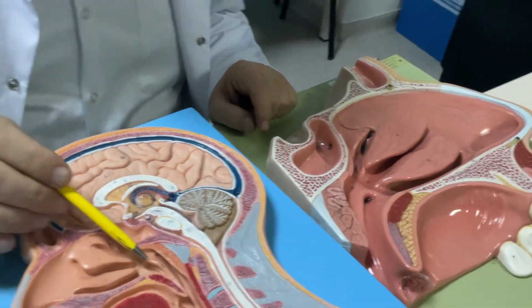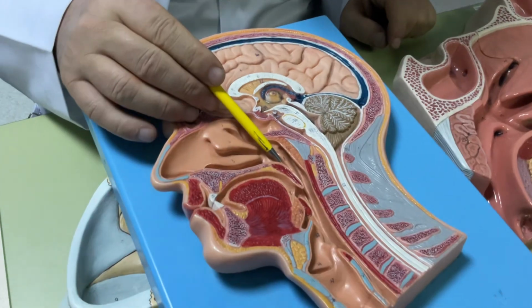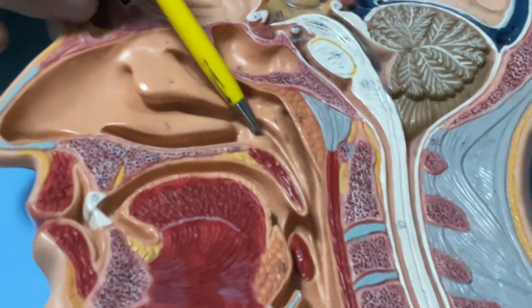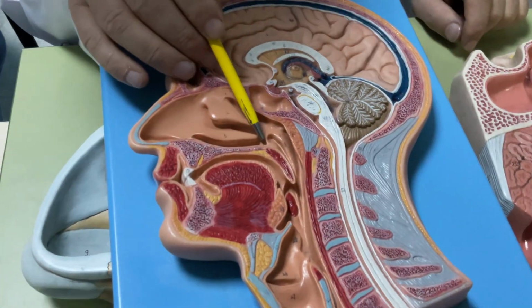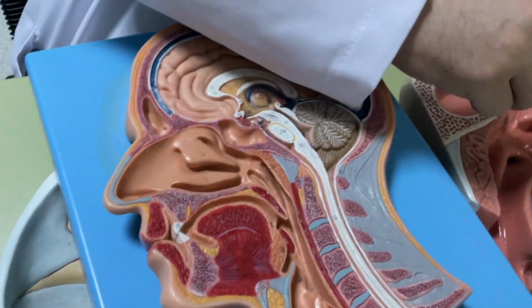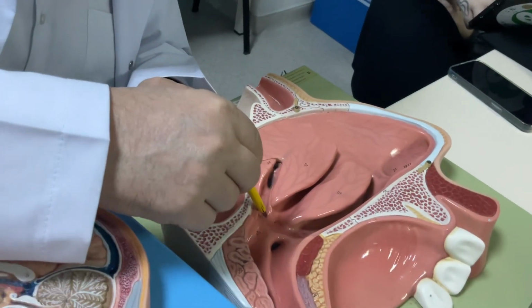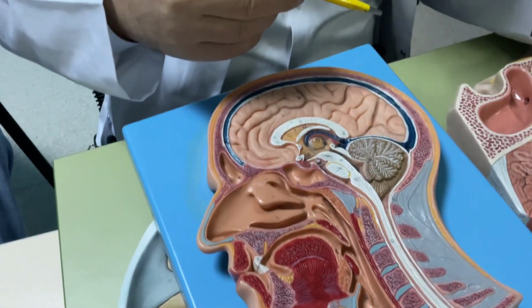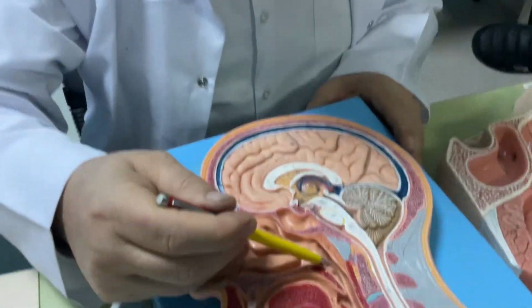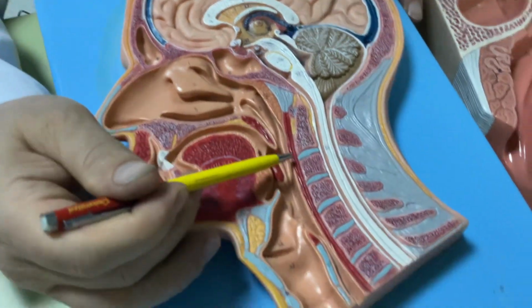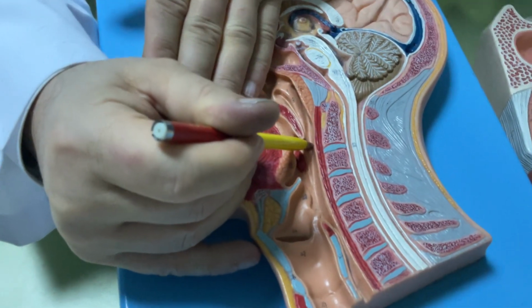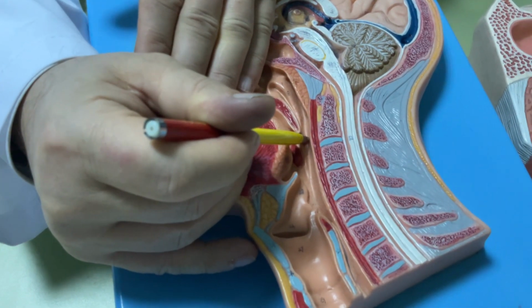How about this one? This is called what? Choana, right? Choana, right here. Choana connects the nasal cavity to the nasopharynx. Right here, look up here, this area is the nasopharynx.